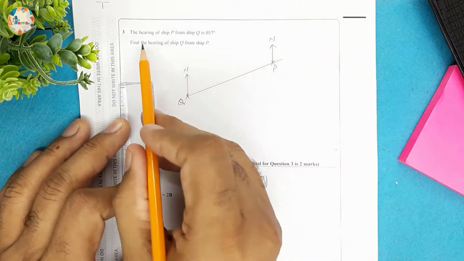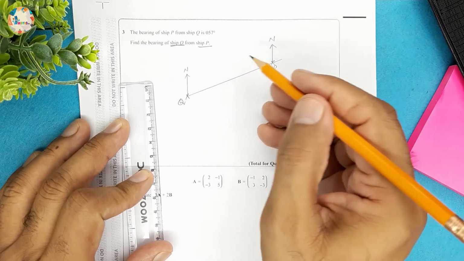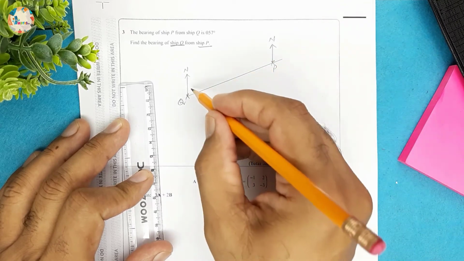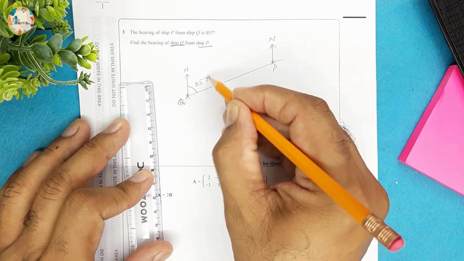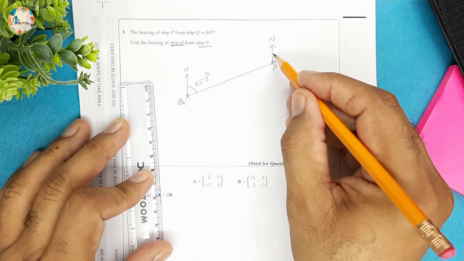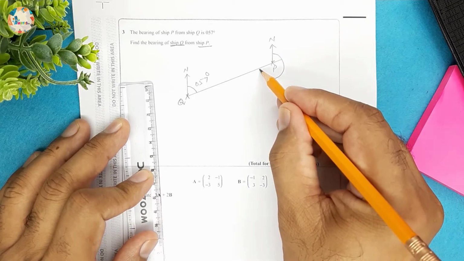Find the bearing of ship Q from P. Ship Q from P, this bearing is provided, this one is 57 degrees, and we have to find this bearing, which is this one.